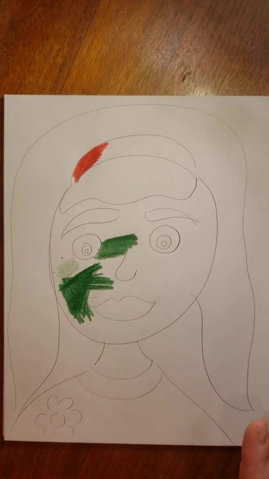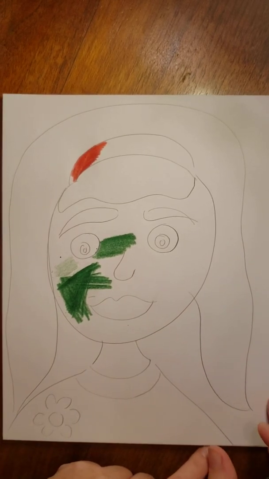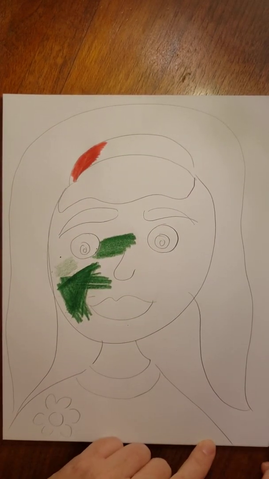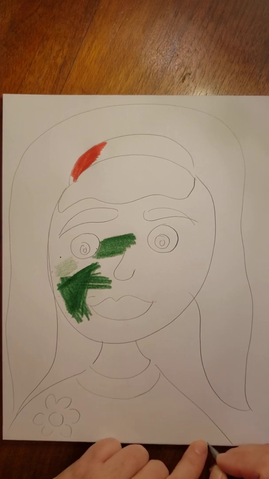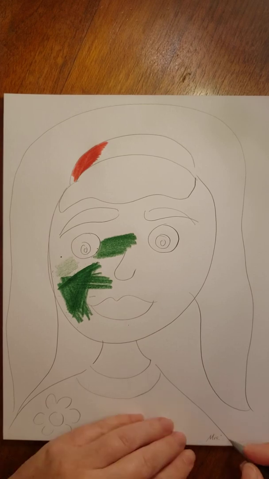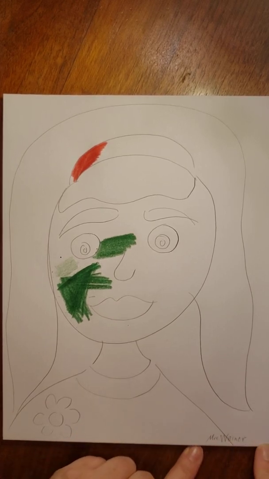Once your drawing is completely finished, you will sign your name in the bottom right corner on the front using pencil. So if I had this entire thing colored nice and neat and I was ready and finished, I will come down here and put my artist's signature. So I'm just going to put Mrs. Weiner. Whoops. And that's all I need, okay?